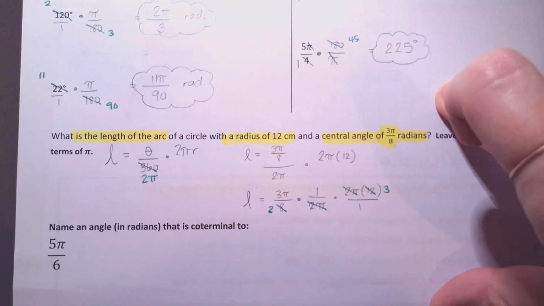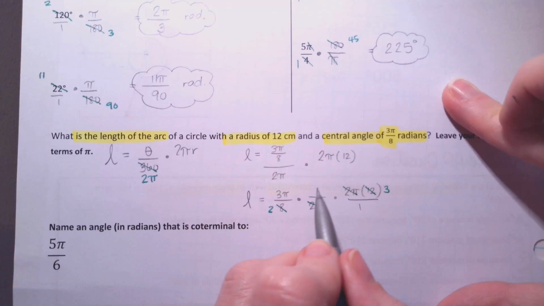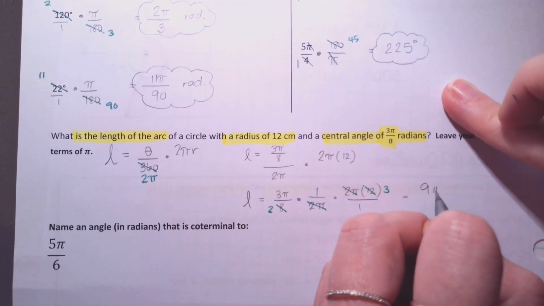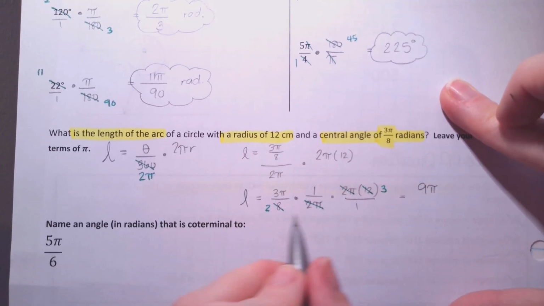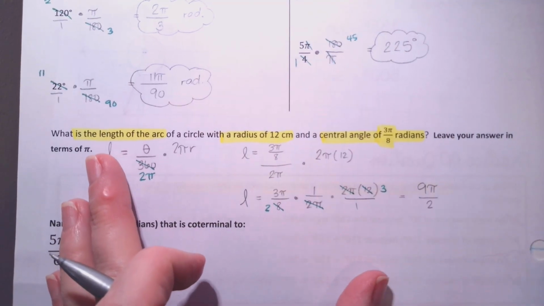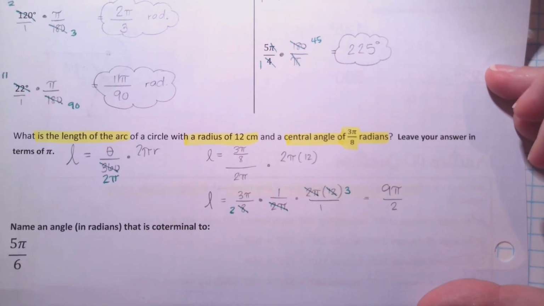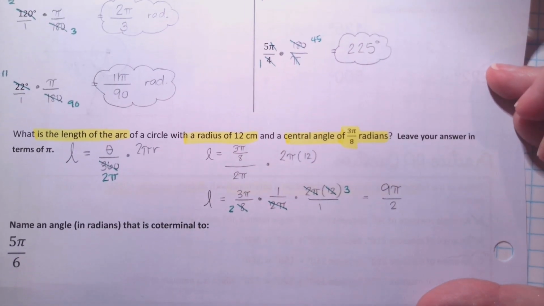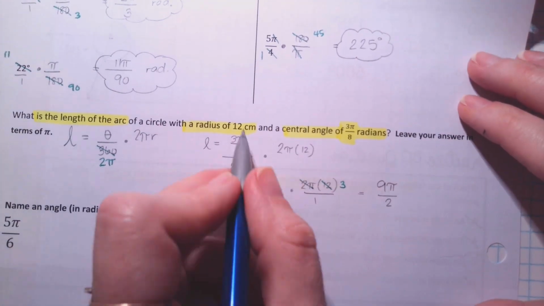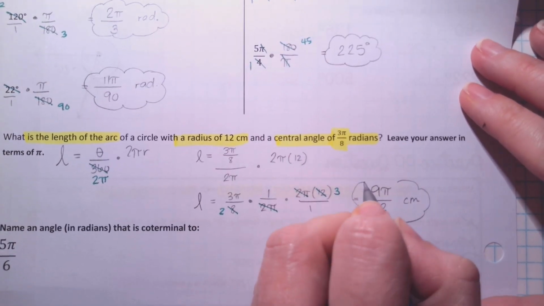And now that does not leave us with a whole lot to multiply. If we look at all the tops, we have 3 pi times 1 times 3. Top times top times top would be 9 pi. On the bottom, we just have 2 times nothing times 1, which is just 2. So my final answer for the arc length is 9 pi over 2. We're leaving it in terms of pi, so you can leave it just like that, but we do need to label this, and since this was a measure of length, we're going to call that centimeters. It was not area, so it's not centimeters squared, it is just centimeters for that arc length.